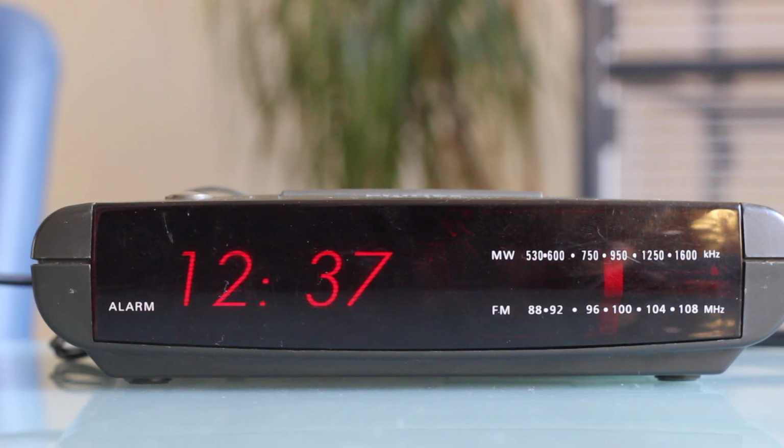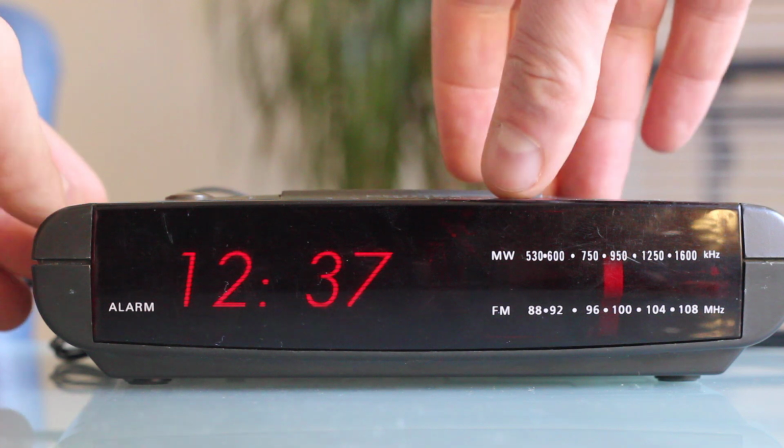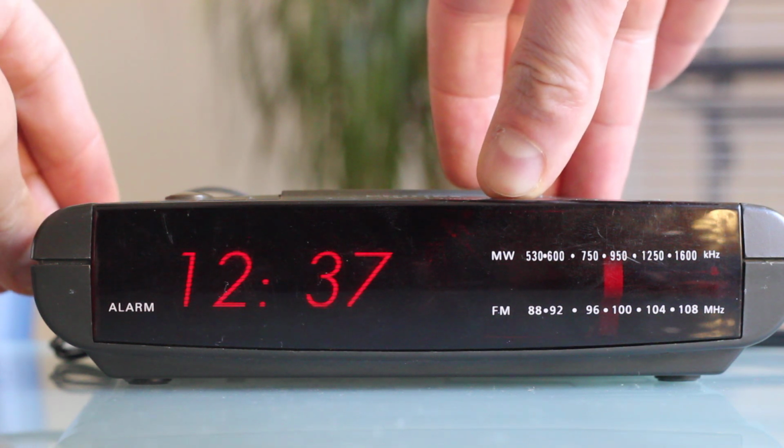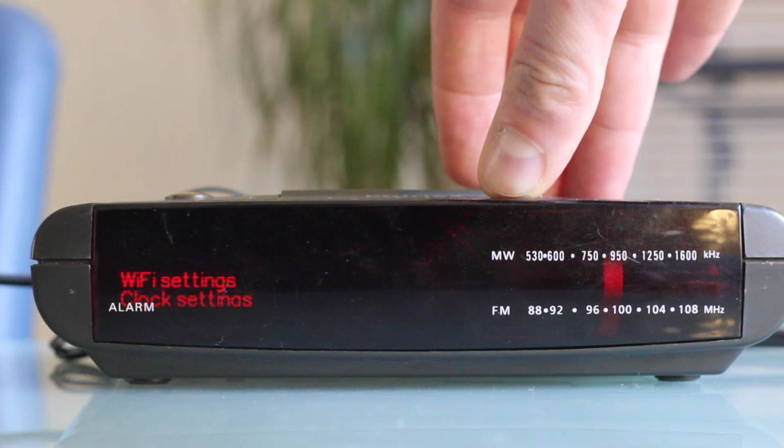Okay, I'd like to show you how the user interface of the clock radio on the clock radio itself works. As you can see, what you're looking at right now is the default screen, which has just the current time on it. Apart from that, you can use the knobs to go into the configuration menus. For example, there is the menu where you can set various settings.